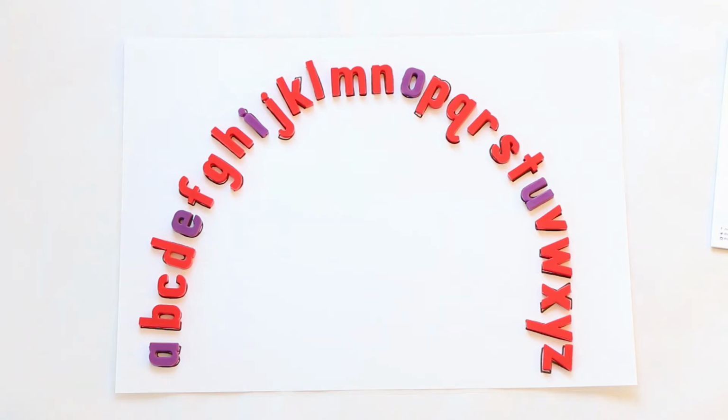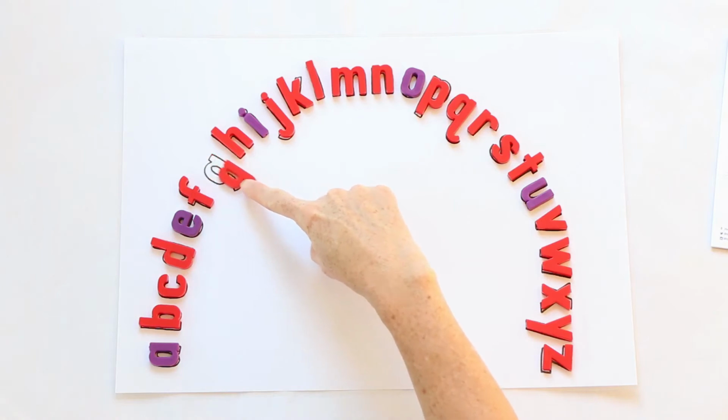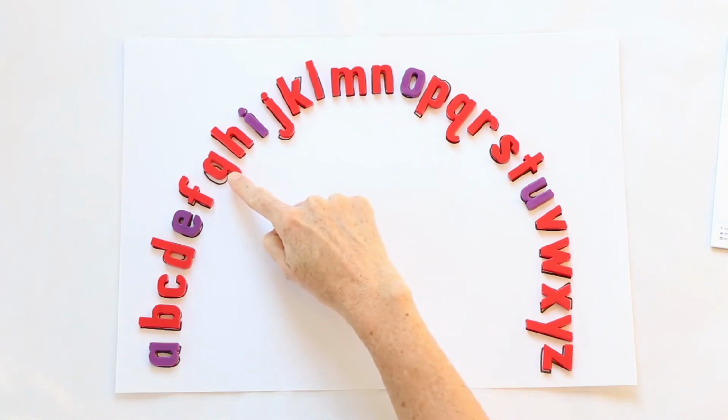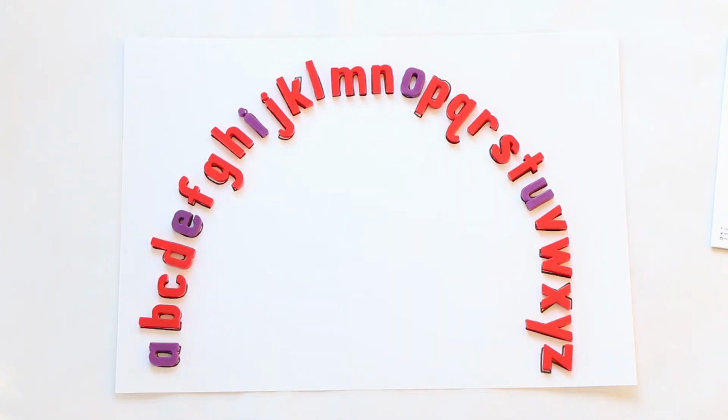All right, let's go. Let's look at the consonant G that makes a G sound. Can you find it? There it is. Let's pull it down. G, G. Let's look at the consonant W that makes a W sound. Have you found yours? Good. Let's pull it down. W, W, W for water.